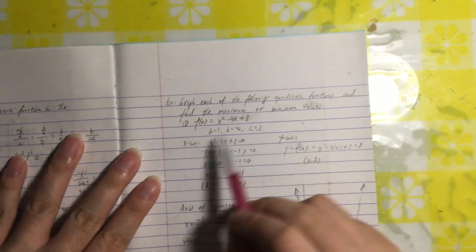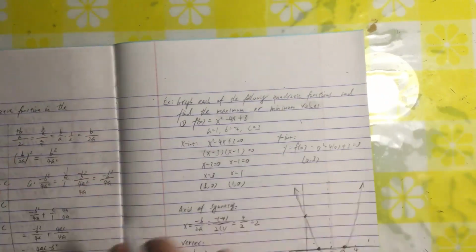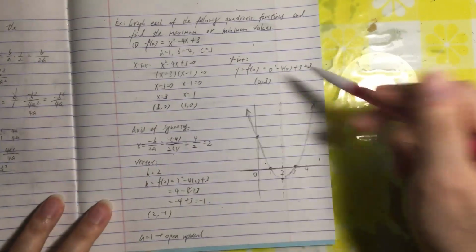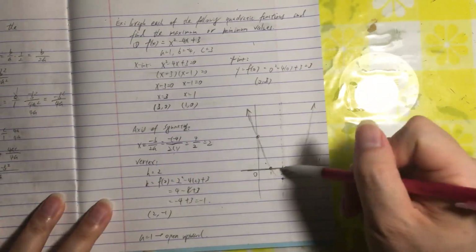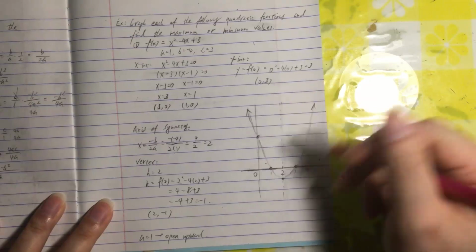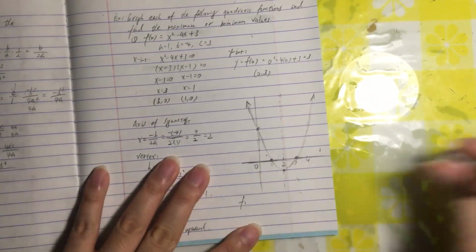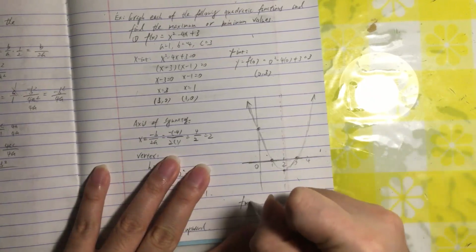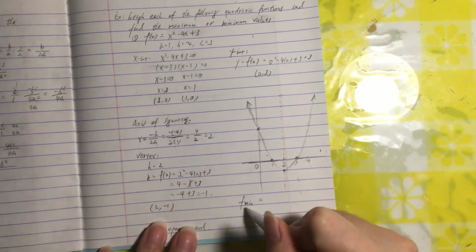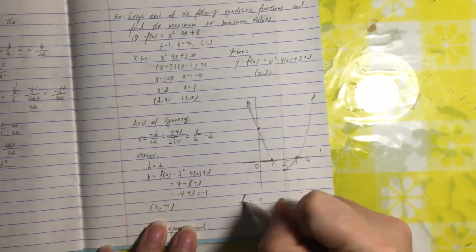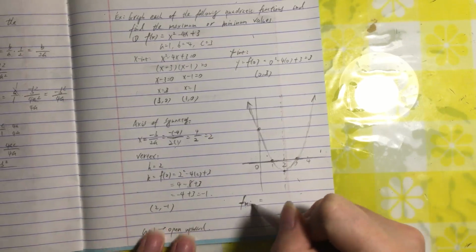Next, find the maximum or minimum value. Since this parabola is open upward, it has a minimum. So f min represents the minimum of function f.